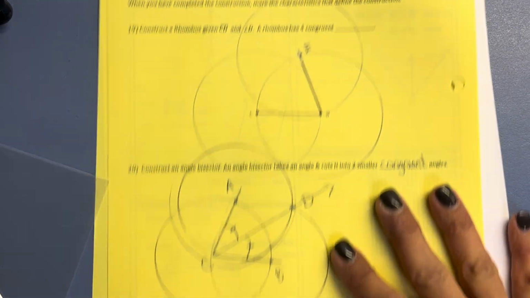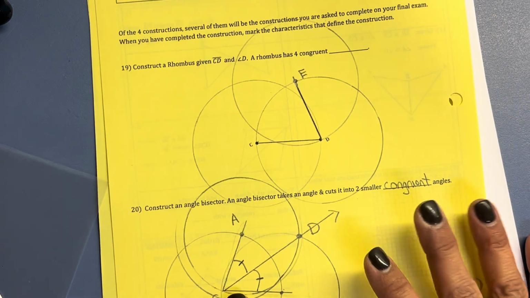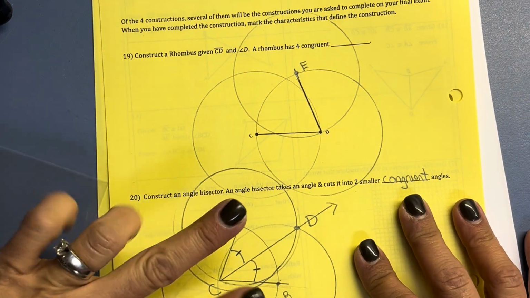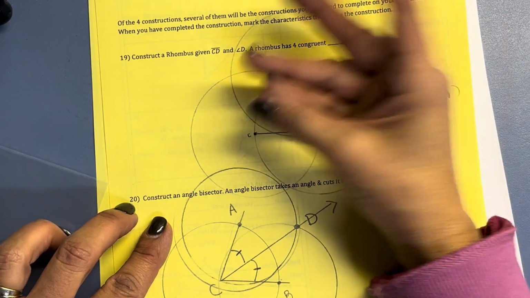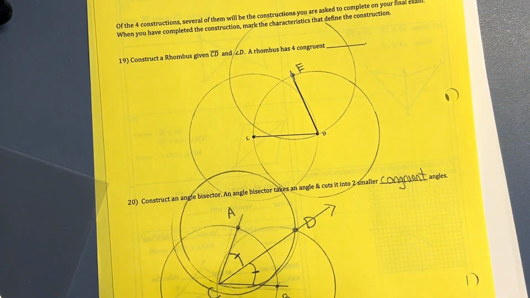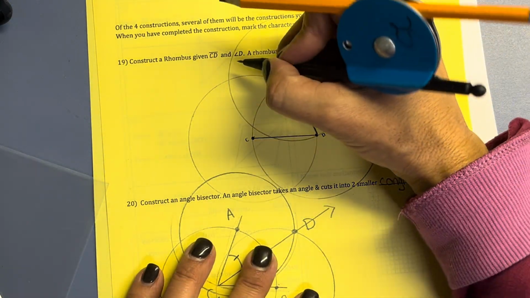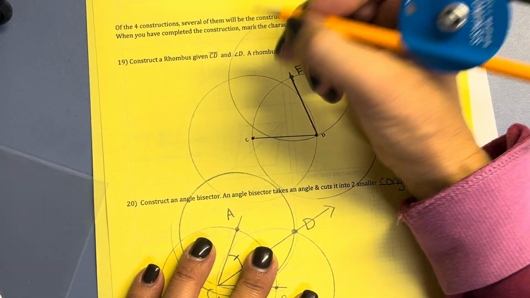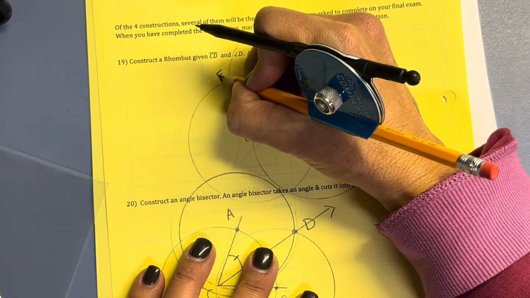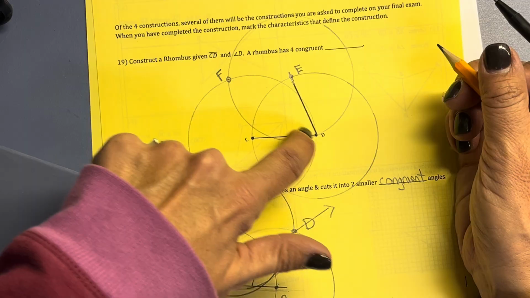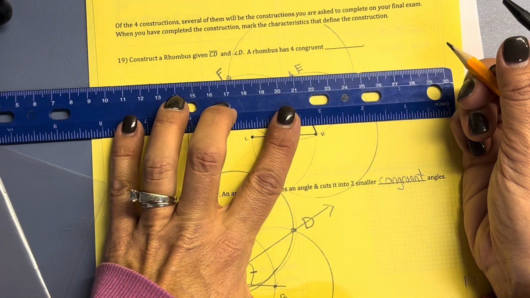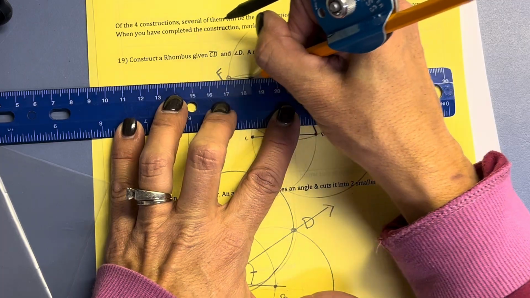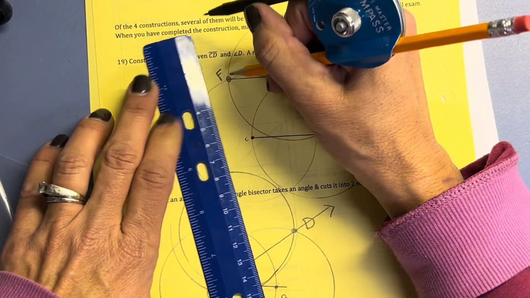Basically the angle bisector that I did down here is exactly what I'm doing here, except instead of opening up this way, it's opening up this way. Where my two new circles meet, we can just call it F. Now instead of connecting D to F, I'm just going to connect E to F and F to C.